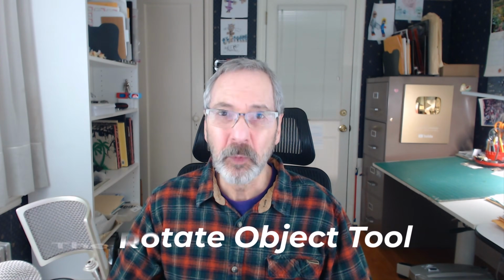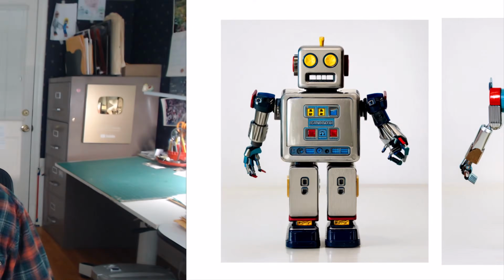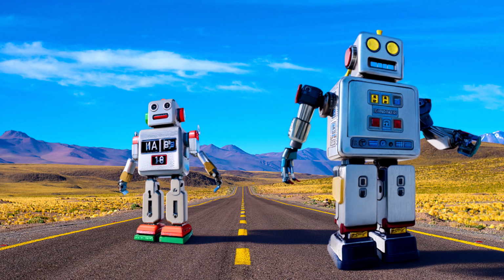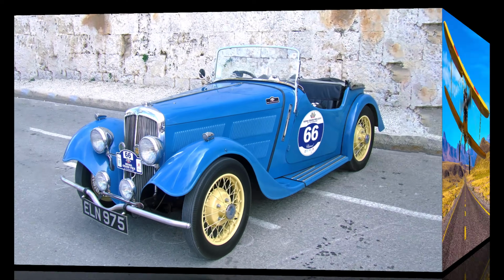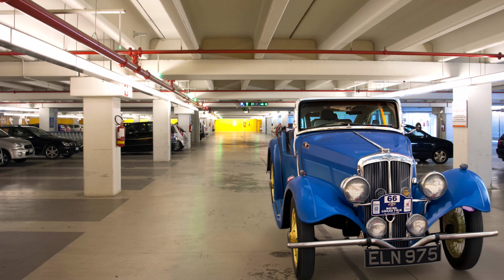A couple of days ago, Adobe introduced another game changer in Photoshop, the Rotate Object tool, which lets us manipulate 2D images as if they were 3D objects, allowing us to rotate, tilt, pivot, and adjust perspective in real time. As I'm recording this video, this feature is only available in the new Photoshop's beta version 27.5.0, but I'm sure it'll make its way into the regular release sooner than later.